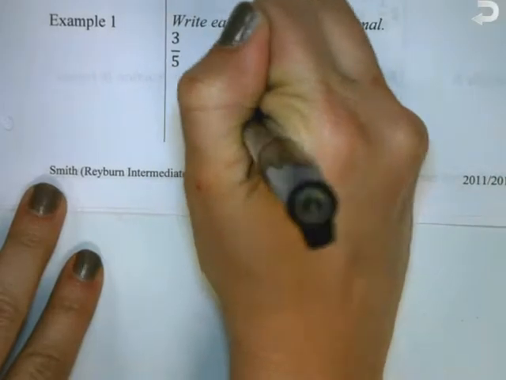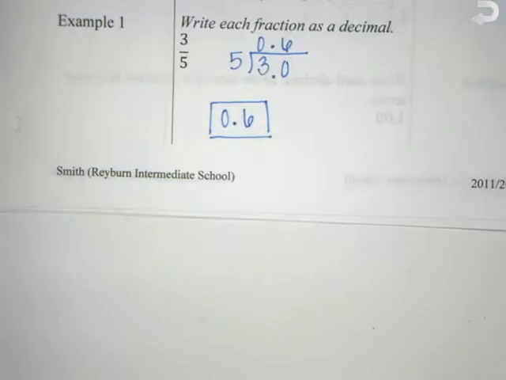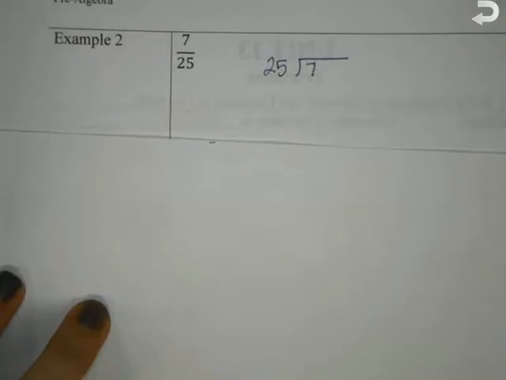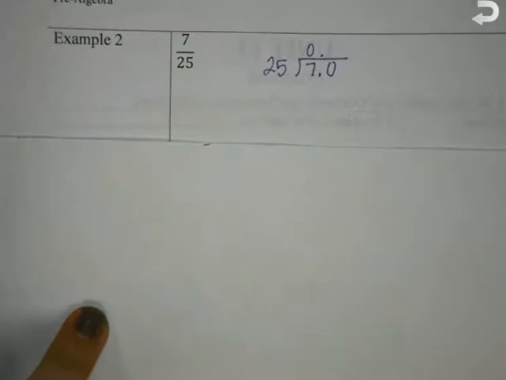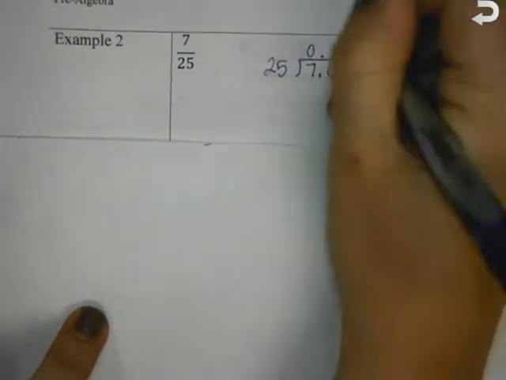So example 2, we have 7 over 25. So that's going to be 25 goes into 7. How many times does 25 go into 7? 0. So I add decimals and another 0. How many times does 25 go into 70? Twice, which gives me 50, and a remainder of 20.